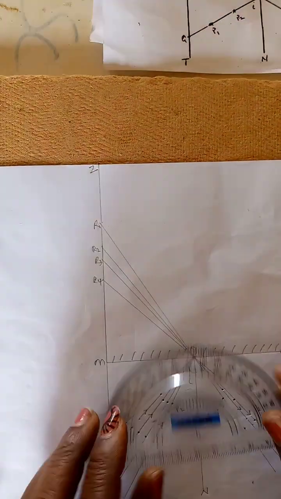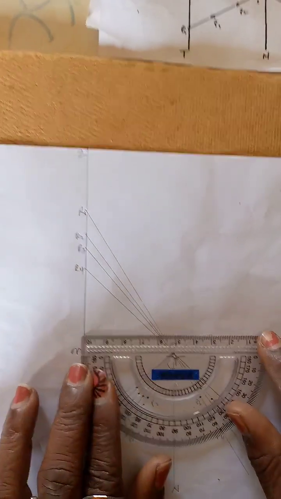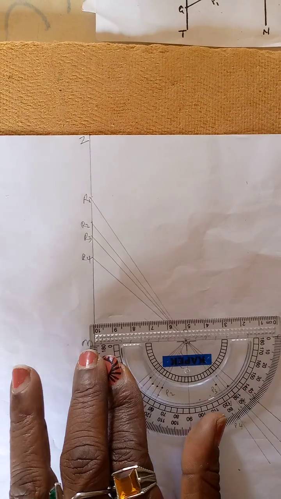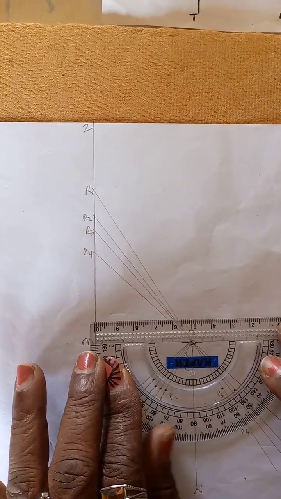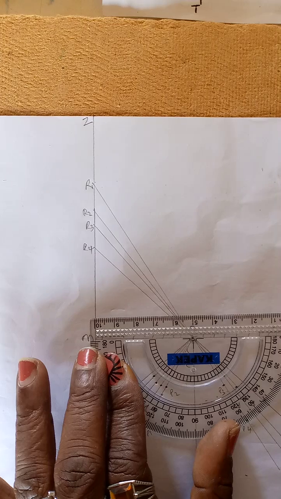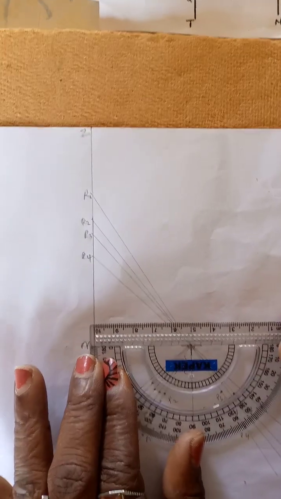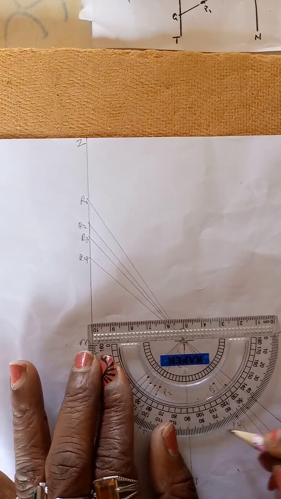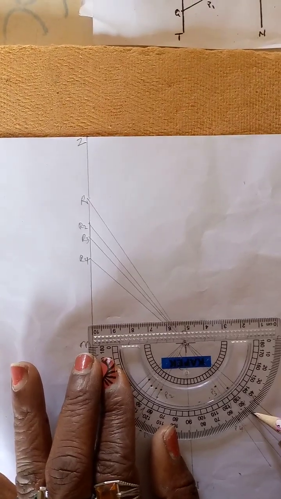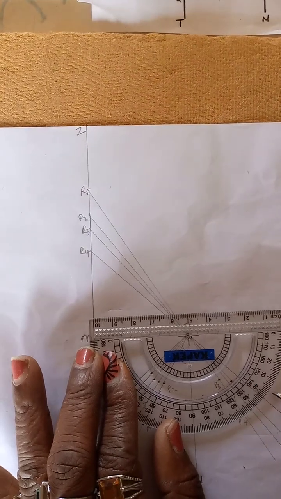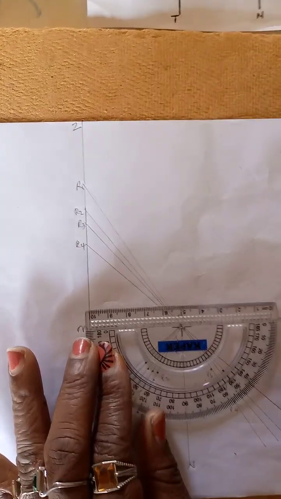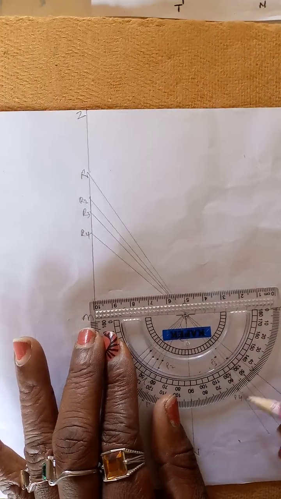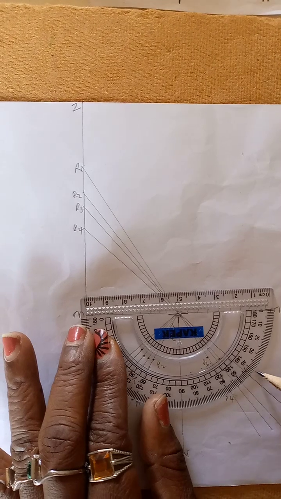So let's do for the reflected ray. 10, 20, 30, 40, 50.